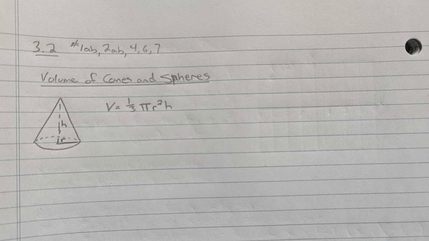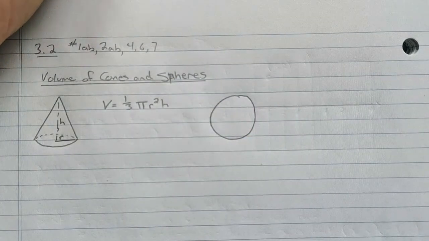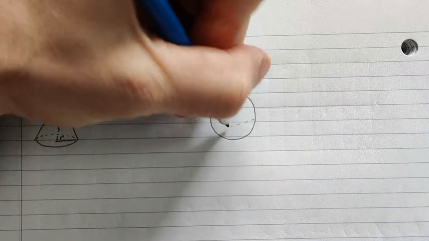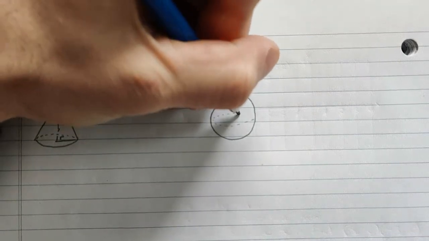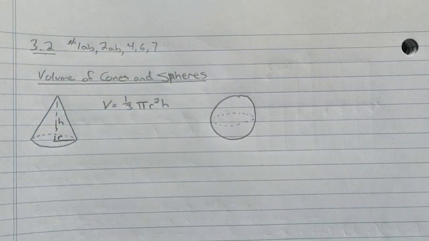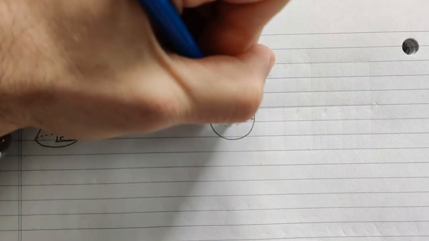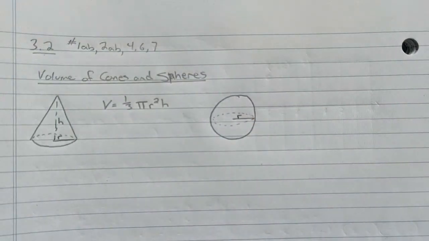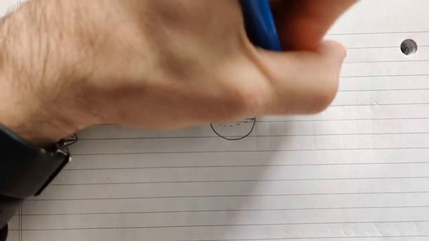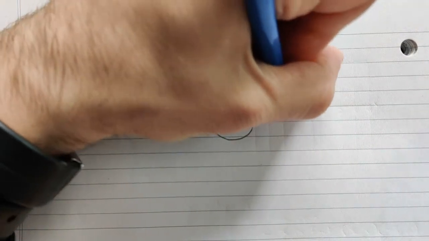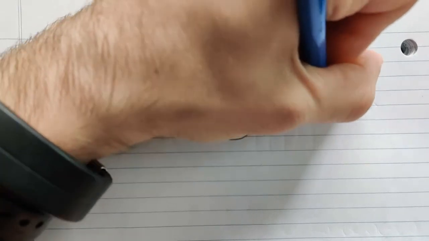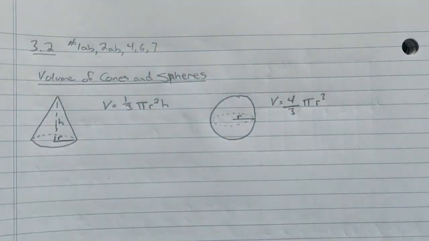That's the first one. The second shape that we're looking at here is, and I'm terrible at drawing circles, but a sphere. I usually do a little dash line around like that just to give it the idea that it's a sphere. The only measurement we need here is the radius. The radius of the sphere is all that we need. Its volume equals 4/3 pi r cubed.